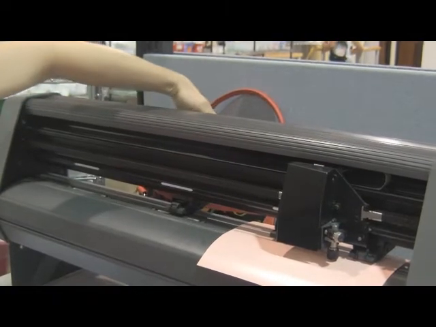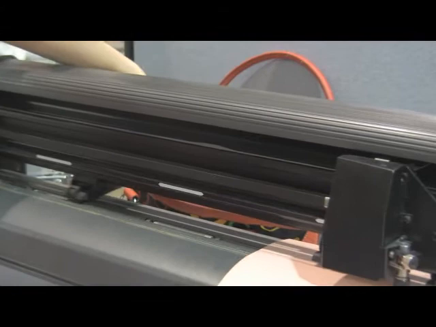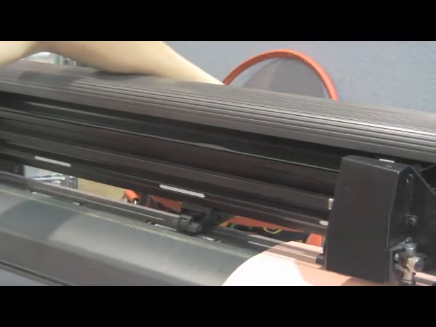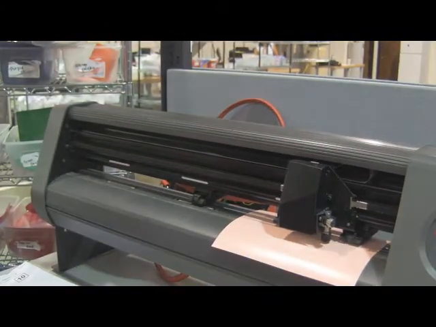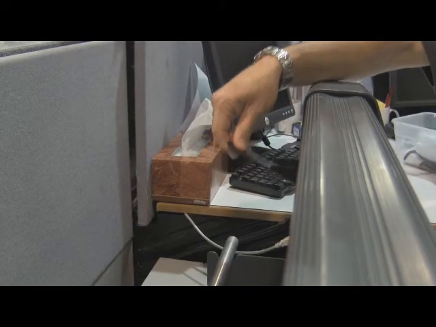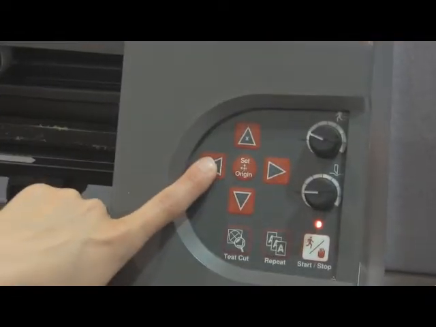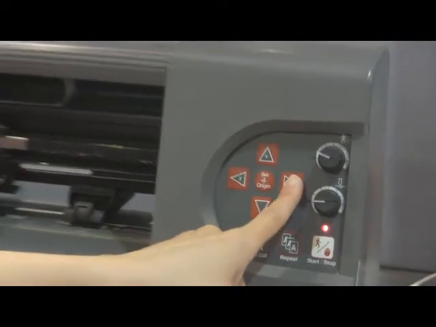Manually move the pinch wheels so that they are on the film and approximately 1 inch from the edges. Manually move the idler wheel so that it is centered. Raise the pinch wheel lever to lock the film in place. Use the keyboard left-right arrow buttons to move the cut head to the right side.